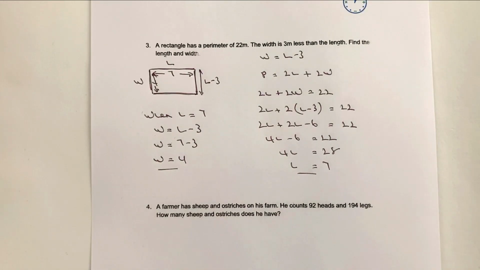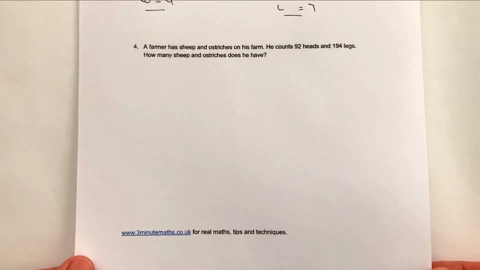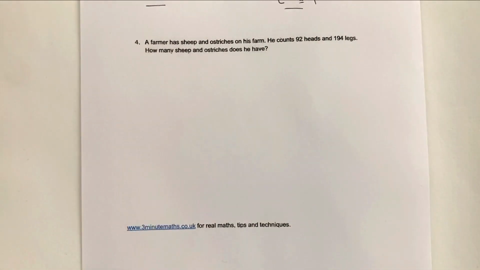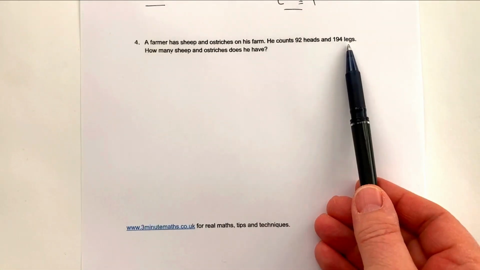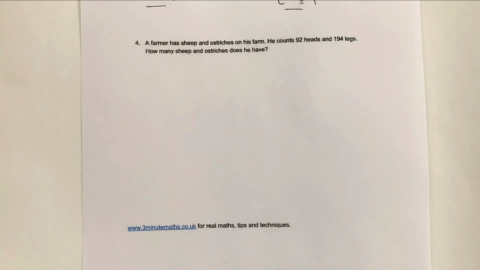Okay, so the next one has got to be one of my favourite questions. This is a great question. I don't know who wrote it, but I think originally the numbers were different, and I'm not sure it was sheep and ostriches, because obviously I'm not going to copy somebody else's question, but I like the idea of the question, so I kind of made it my own. So where we live, we have ostriches on farms as well.